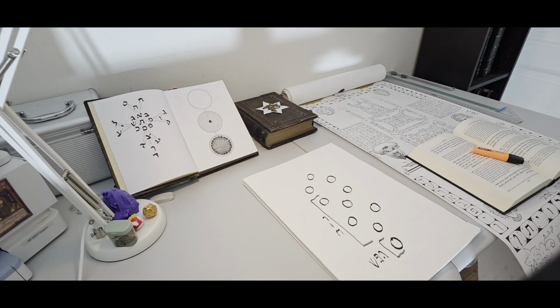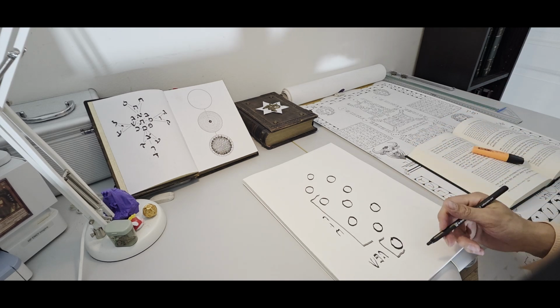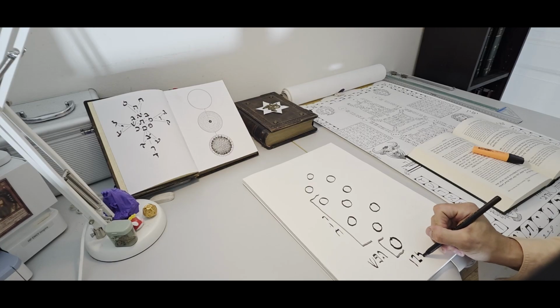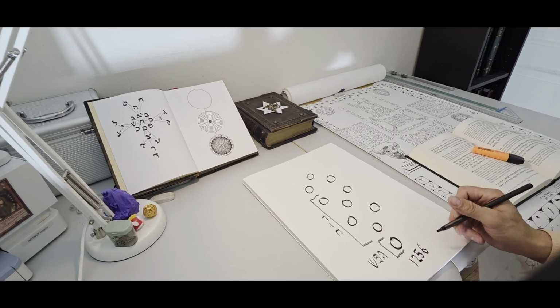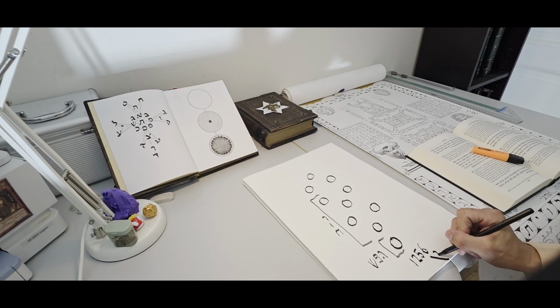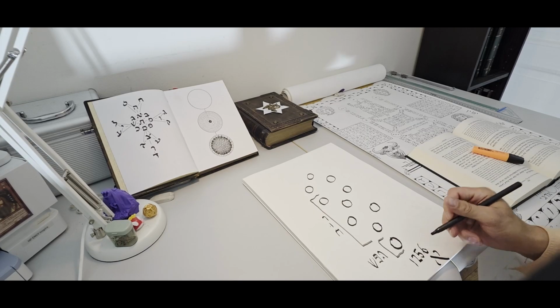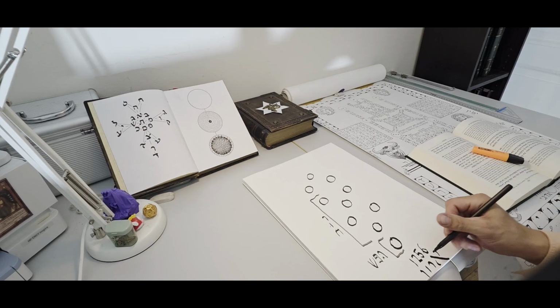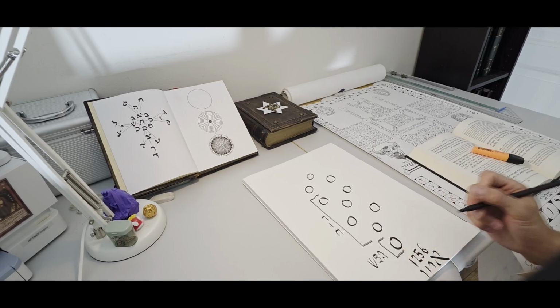So the Aron has a value of 1256, with a capital Aleph, which values 1,000, Resh 200, Vav 6, and a Nun 50, 1256.